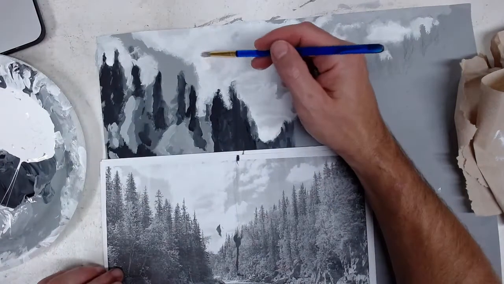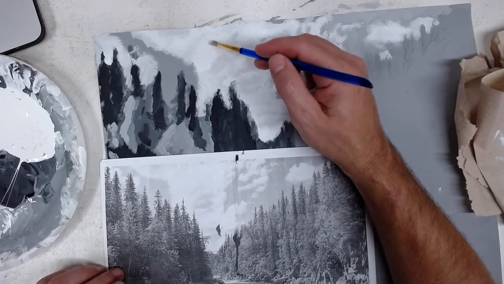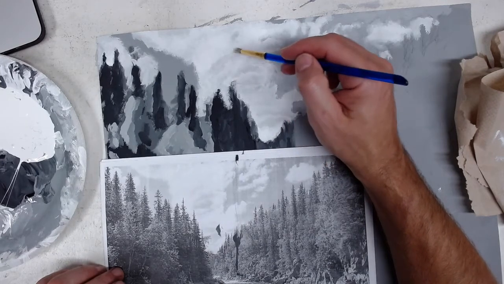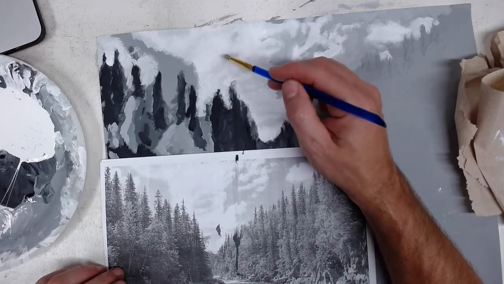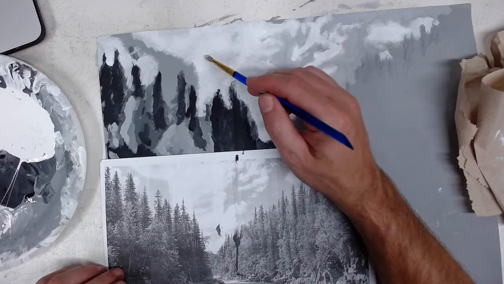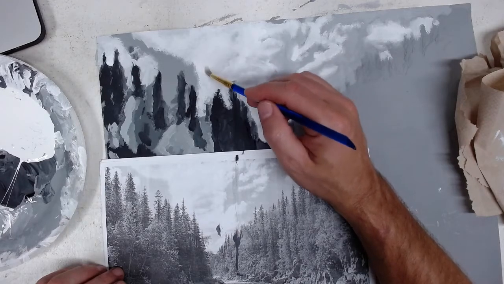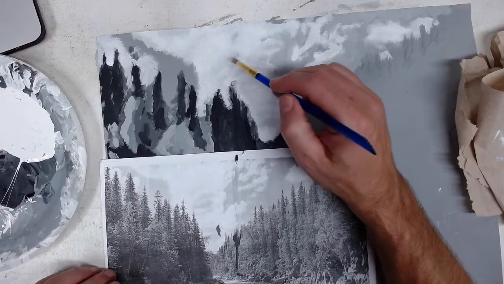I think I'm kind of at a point where I just need to let things dry. And then you can go back into it and shift around those kind of lights and darks a little bit. It's just really hard to do anything when it gets to be so wet.